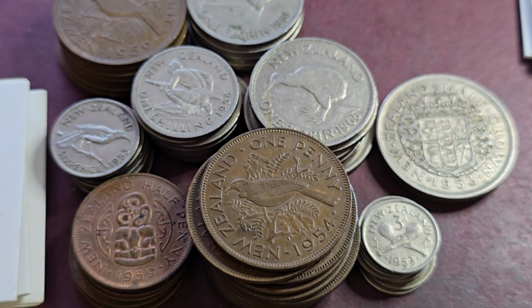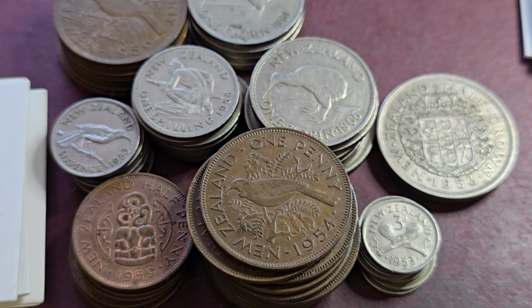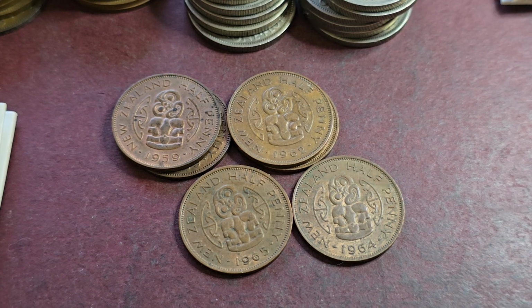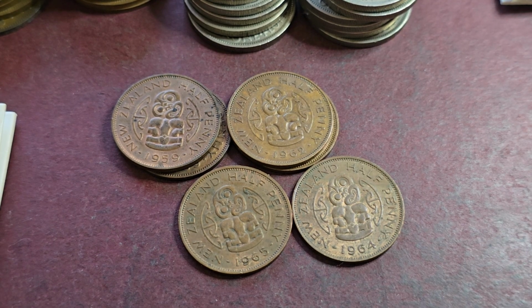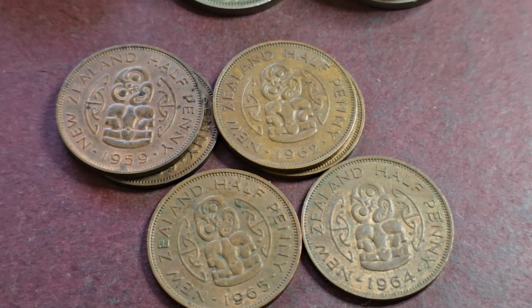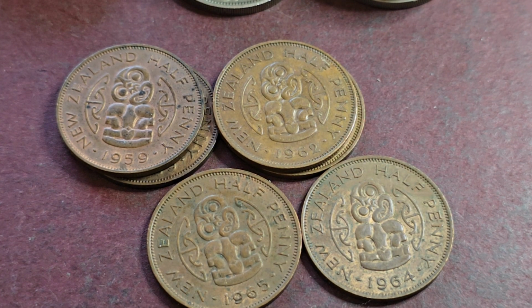So as you can see, that's the reason why they removed the 1, 2 and 5 cent coin, because they're pretty worthless. Okay, so the half penny is 5.6 grams of bronze. It's 25.4 millimeters. And what it depicts is a hei tiki, and that's the Maori protective amulet. So this one was minted for quite a long period, from 1953, and has a high mintage for a lot of coins. The key date you want is 1953 for 727,000.